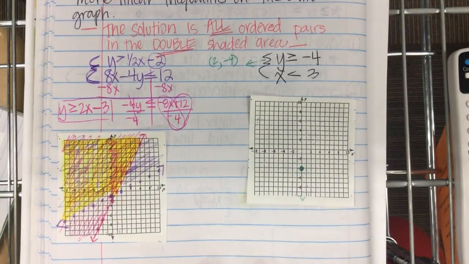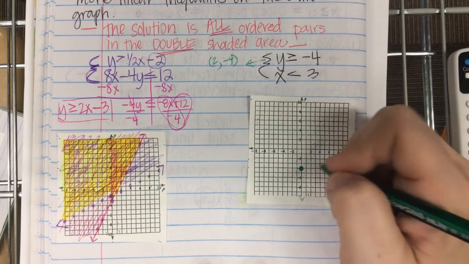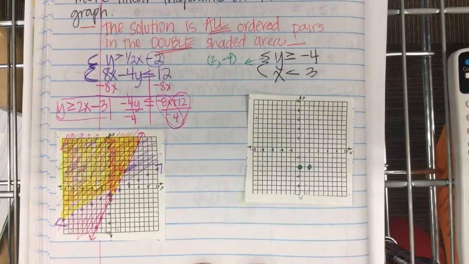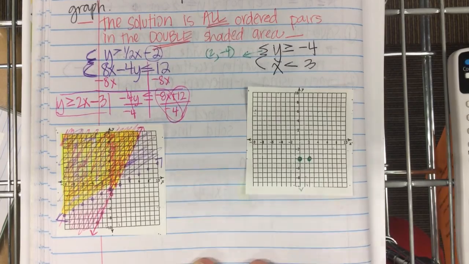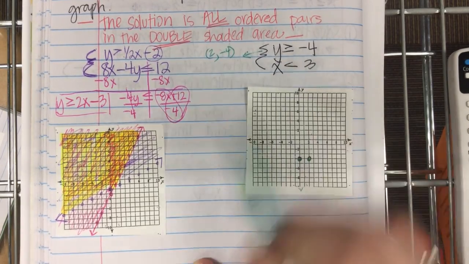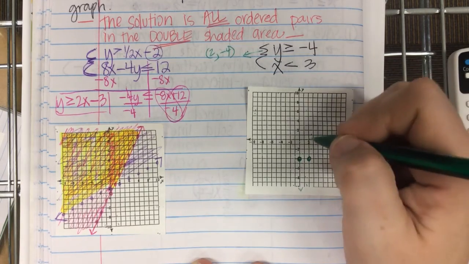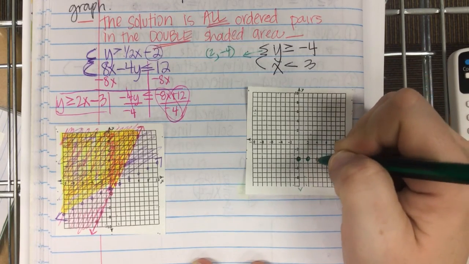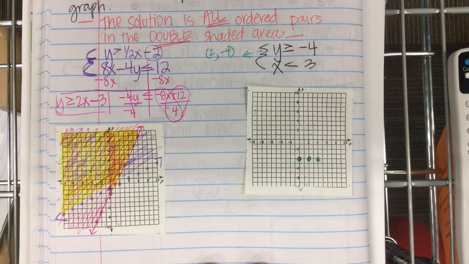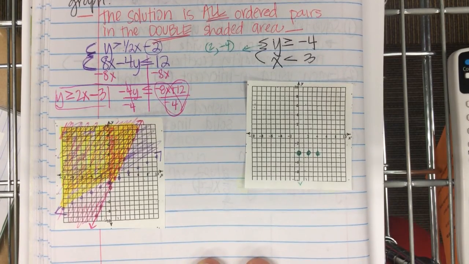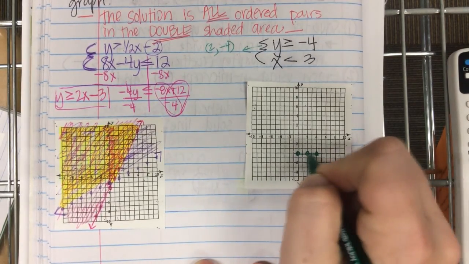Over 2, -4. Give me another ordered pair where the y value is -4. Over 4, -4. What kind of line is y equals -4? Horizontal.